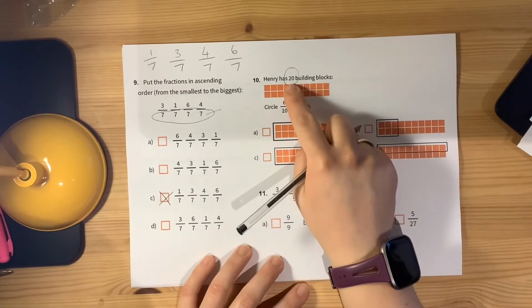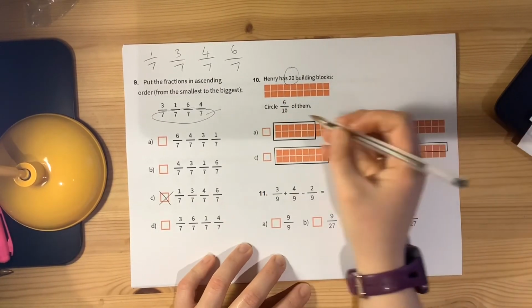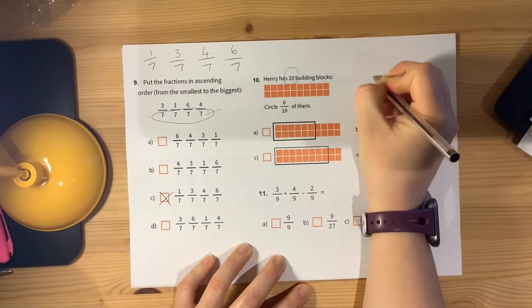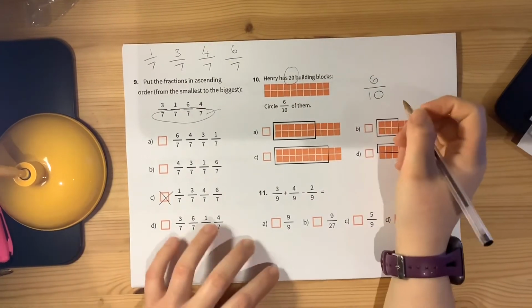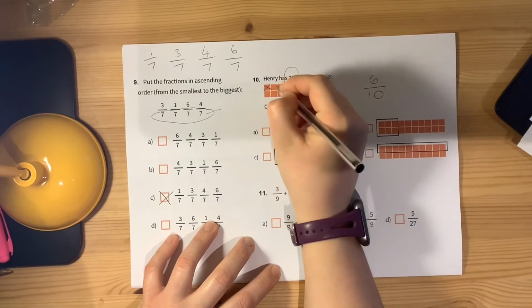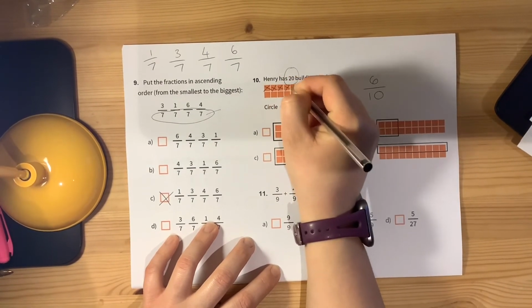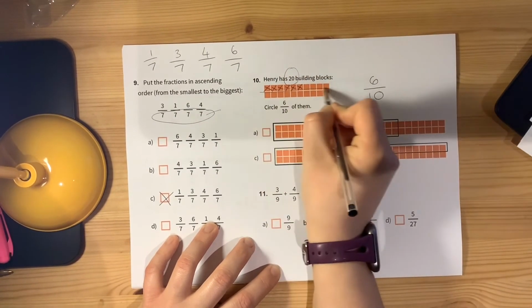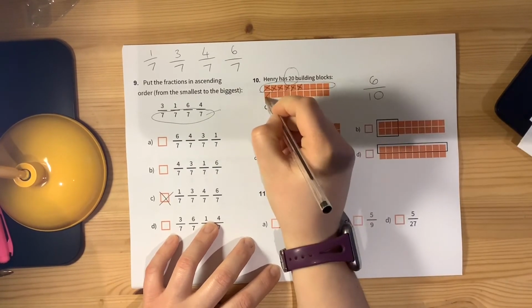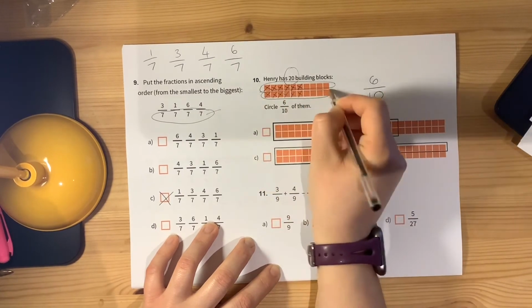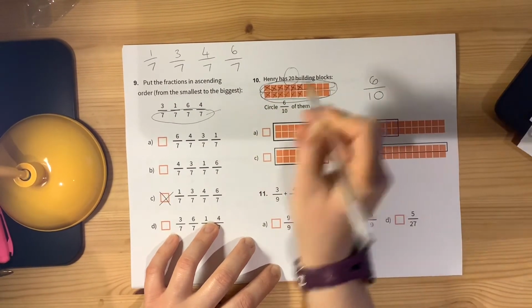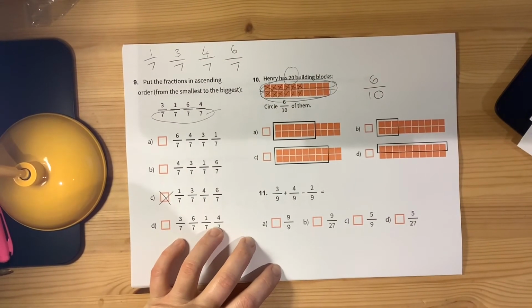Henry has 20 blocks, circle 6/10 of them. Now that means you have to circle 6 out of every 10. But yeah, you've got 20, but that doesn't matter because you can go 1, 2, 3, 4, 5, 6 out of 10, and then 1, 2, 3, 4, 5, 6 out of 10. And that way you have circled 6/10 of 20.